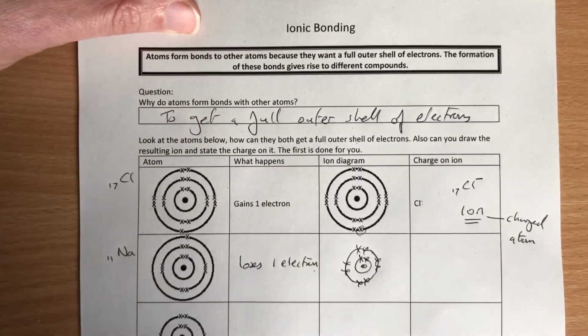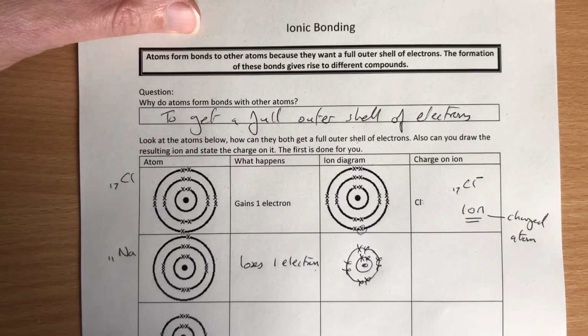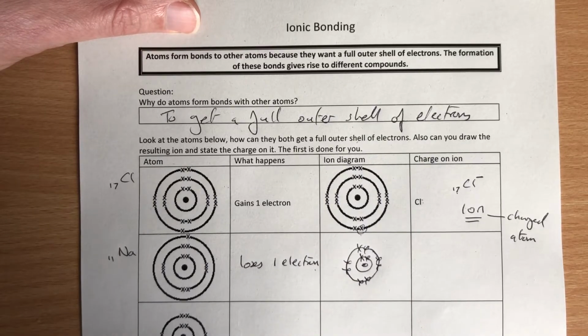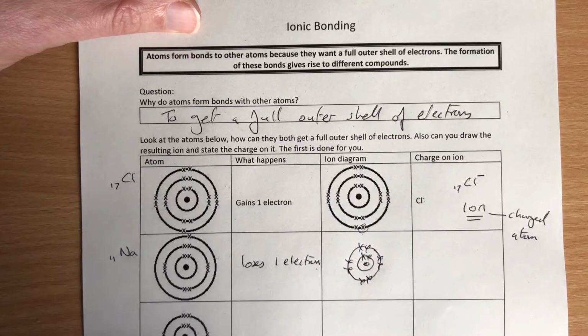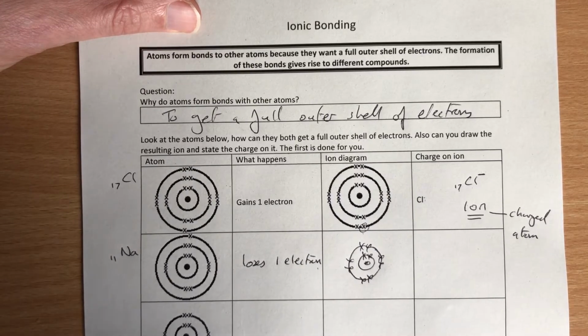So, to get a full outer shell, atoms can either gain electrons or lose electrons. And you may say, how do I know which is which? And the answer is whichever is less. So if it's got 3 electrons in the outer shell, it could lose 3 or gain 5. Which is less? Losing 3. If it's got 5 electrons in the outer shell, is it going to gain 3 or lose 5? Well, 3 is less, it gains 3.